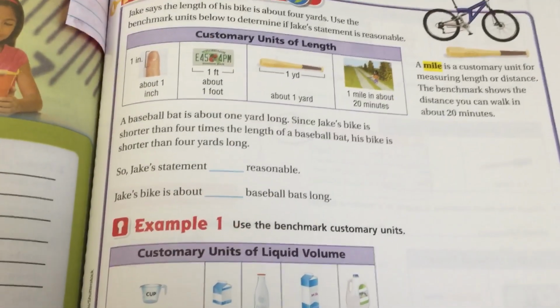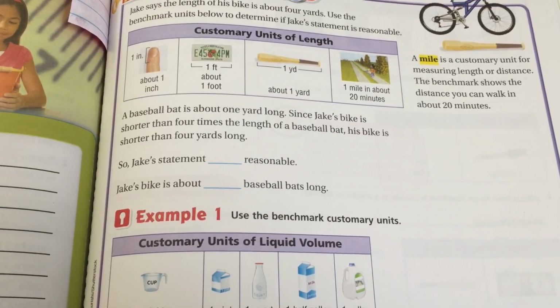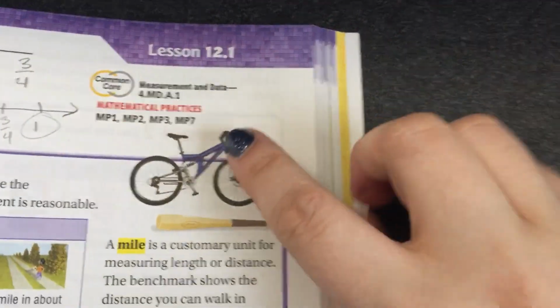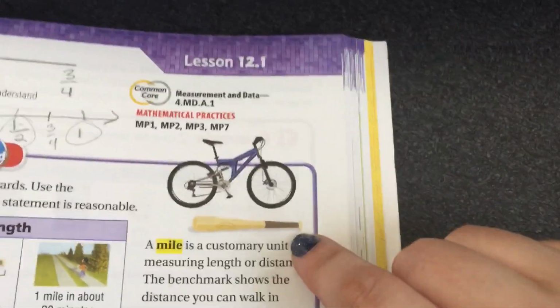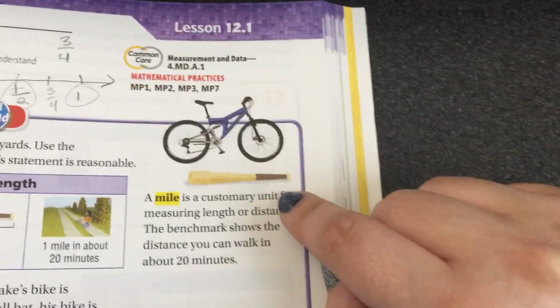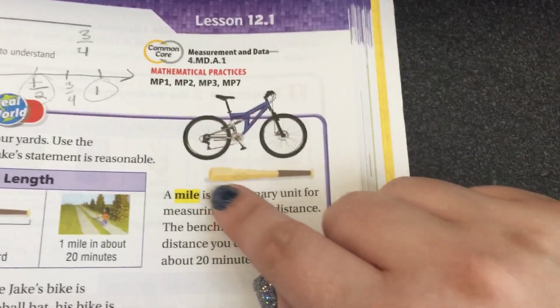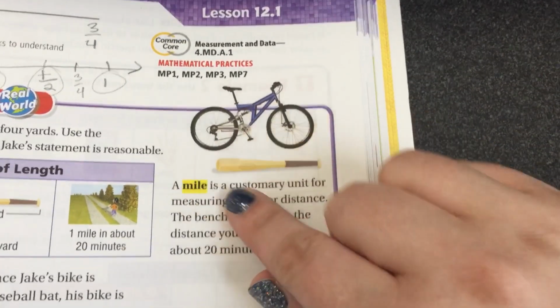A baseball bat is about 1 yard long. Since Jake's bike is shorter than 4 times the length of the baseball bat, his bike is shorter than 4 yards long. They give you a little picture here. Here's Jake's bike, and here's the baseball bat laying next to it. Jake said that his bike was 4 baseball bats long. Well, obviously you can tell from this picture, it's not even close to that. It's about 1 and maybe 1/3 of a baseball bat long.